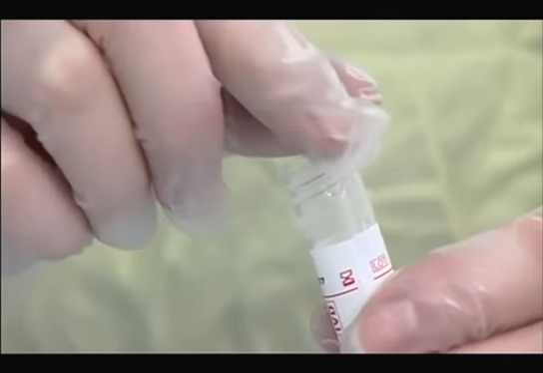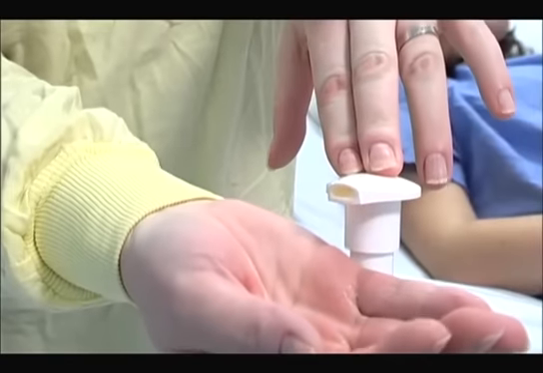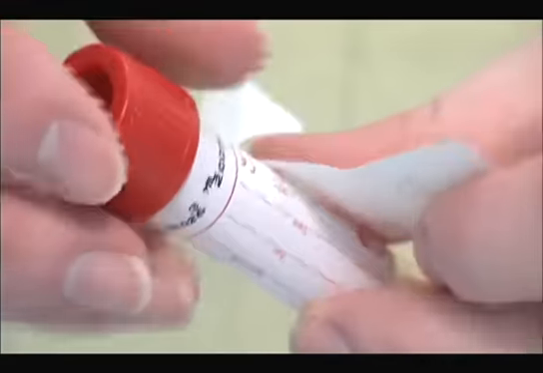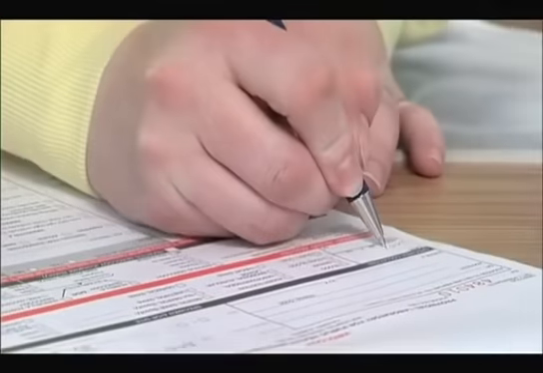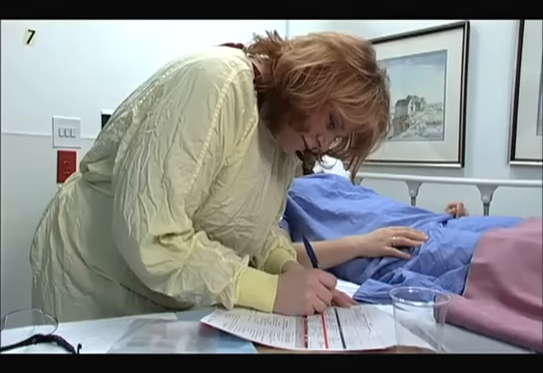Snap the swab shaft into the transport medium at the score line, then cap the container. Then remove your protective equipment and perform hand hygiene. Complete the labeling of the sample and requisition prior to sending it to the laboratory for testing.